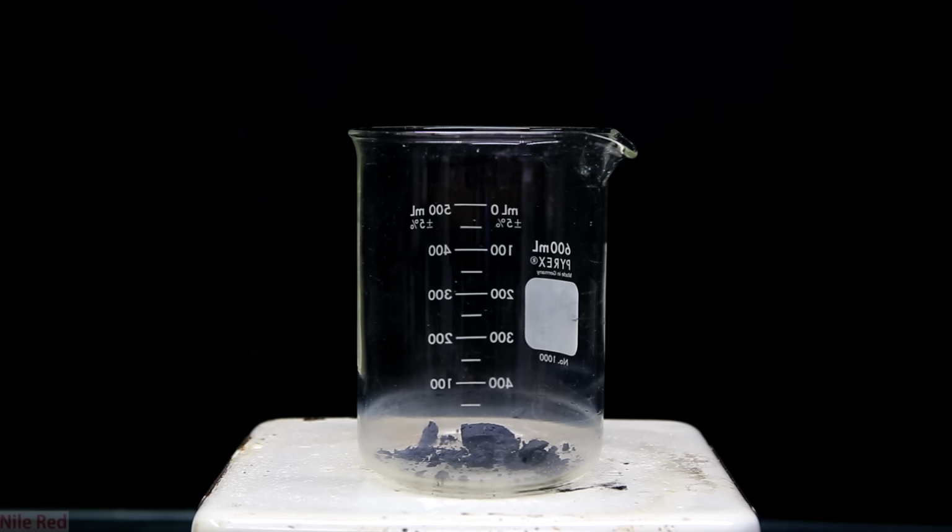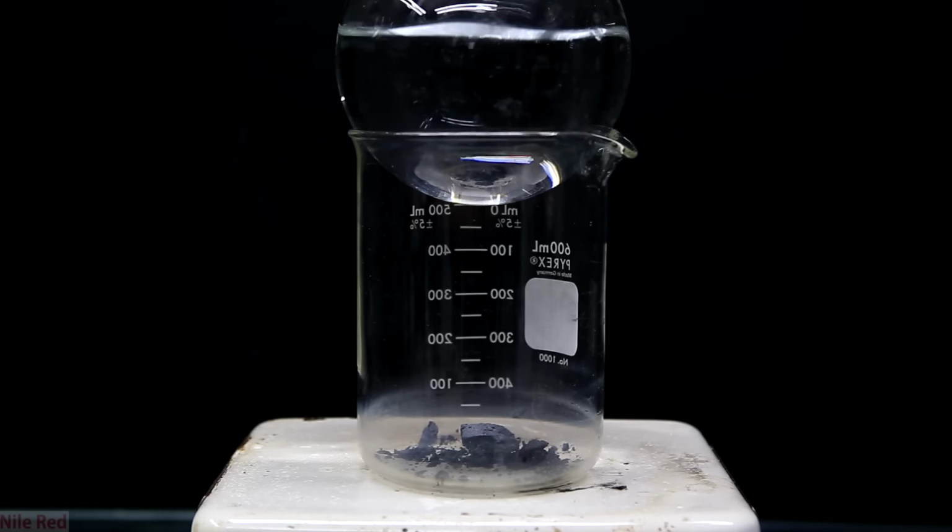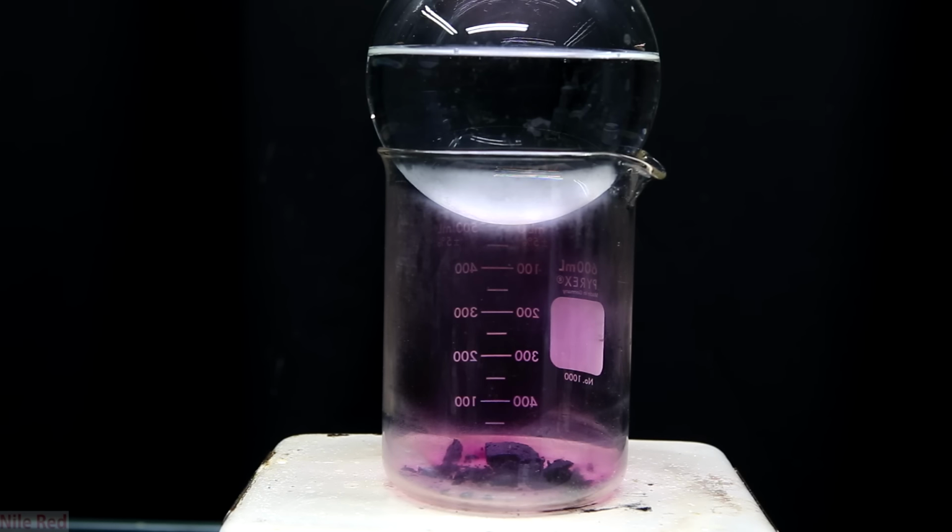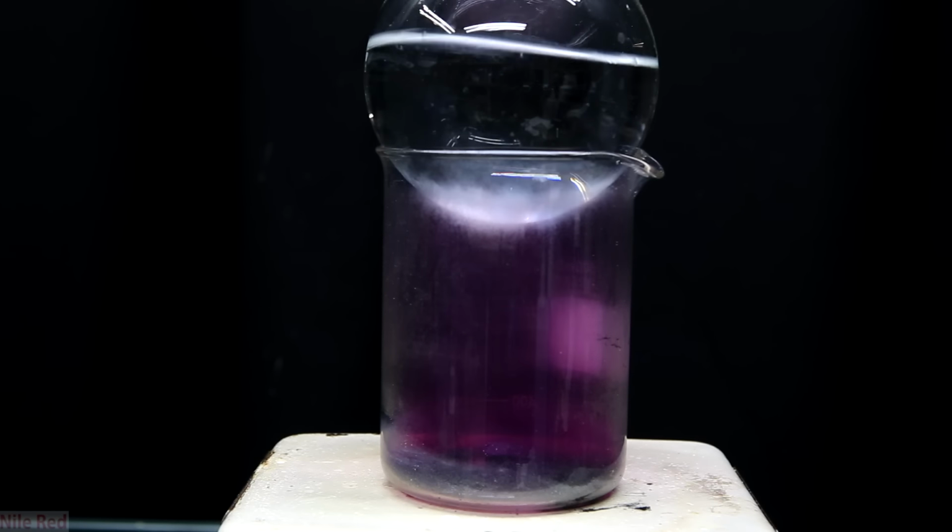The first step in this process is to place a flask of cold water on top. We can then start to heat the beaker, and you'll see a lot of vapor coming off. As we continue to heat it more, the color will get stronger and stronger.